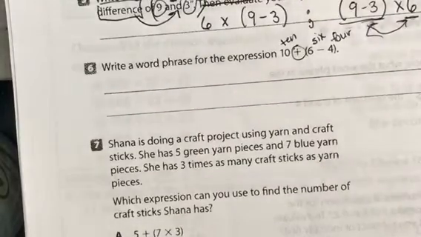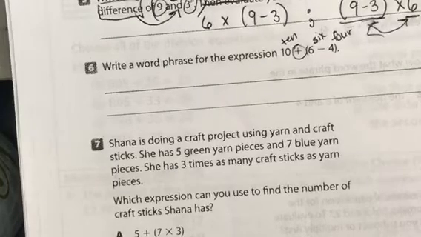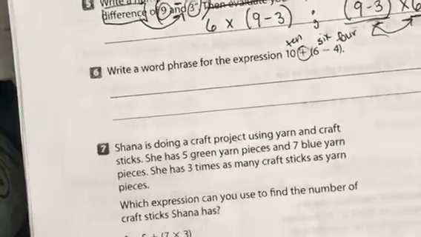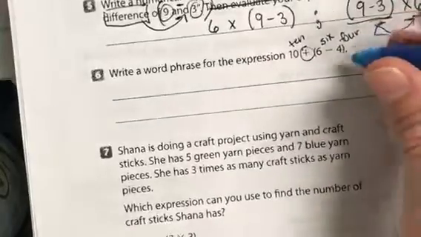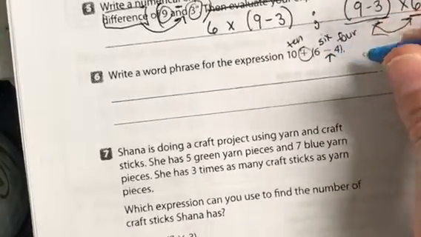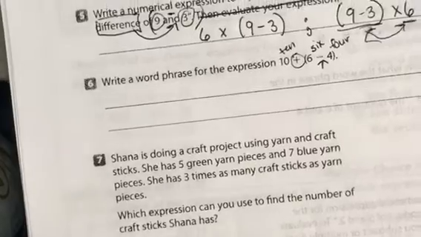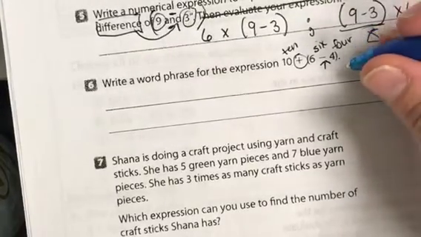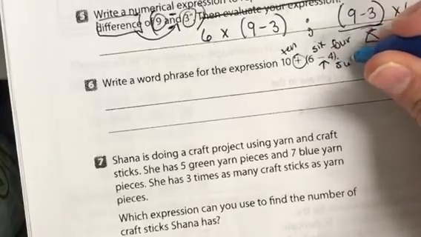You could have done plus. You could have done more than. You could have done added to. And what about this one? What word do you come up with for that? Subtract, difference. Let's try subtract since all those had difference.